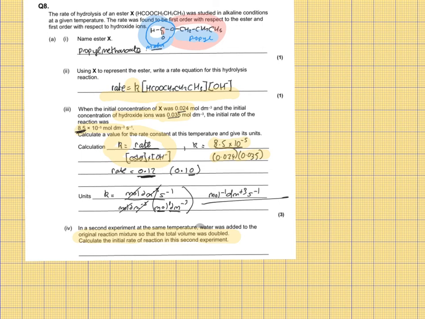So effectively, if you are doubling the volume, you are reducing the concentration of the mixture by a half. If you have your reaction mixture here in this reaction vessel and you're adding twice as much water, you're diluting it, and therefore the concentration is reduced by a half.